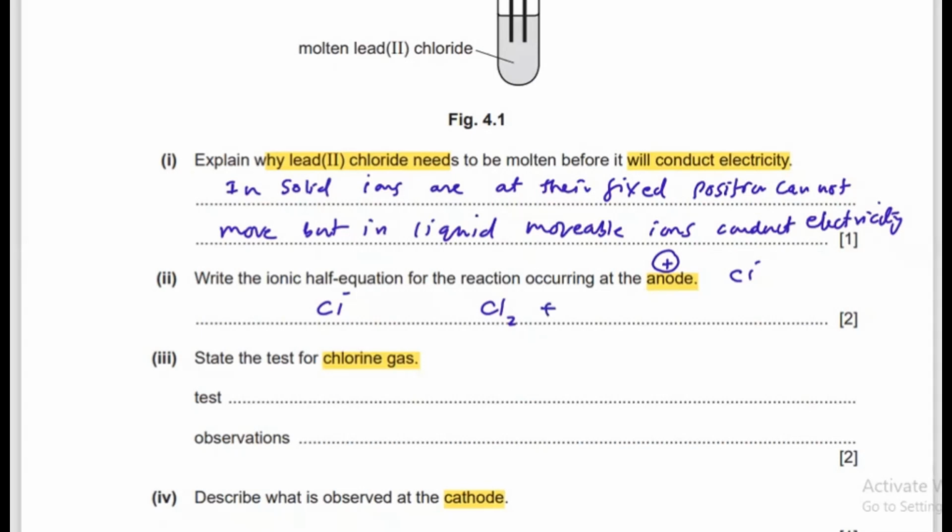Oxidation means loss of electrons. So to get Cl2, we need 2Cl negative, and 2 electrons must be given out. So at the anode there is oxidation, loss of electrons: chloride ions lose electrons to form chlorine gas.